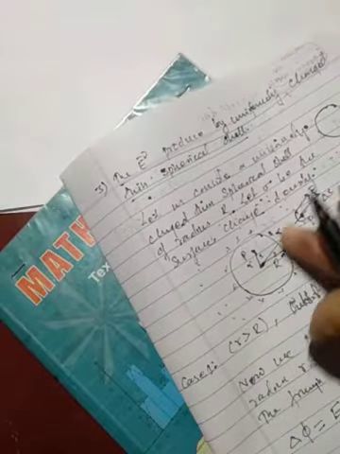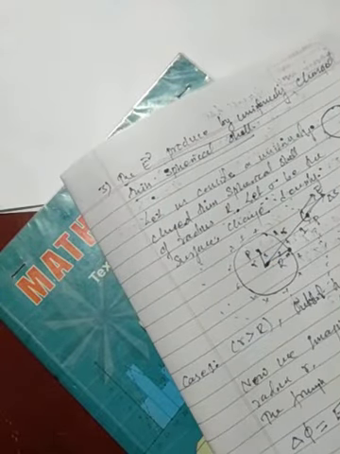What is this? This is your Q, isn't it? Q equals to this much. So you can write this as E equals to Q by 4 pi epsilon naught r square. So direction is your normal, or you can say normal or radial, along the radius of the Gaussian surface. Clear? So this is our first case.